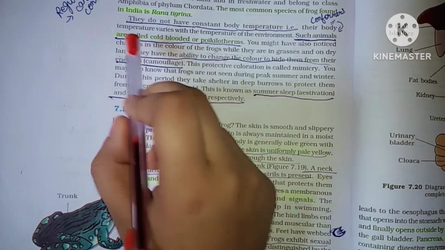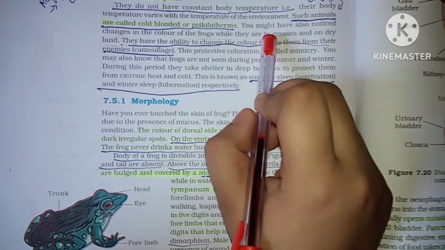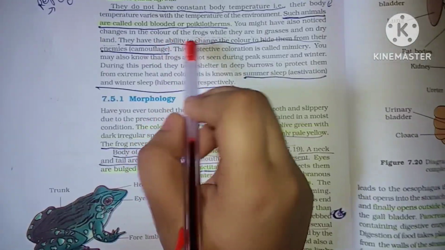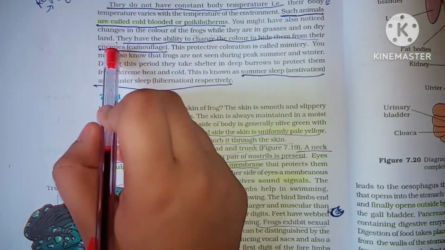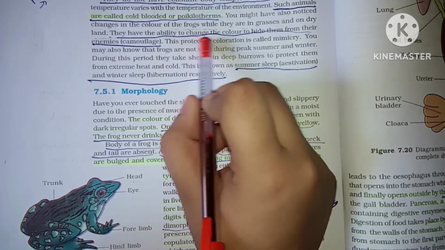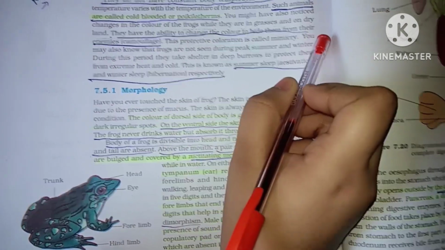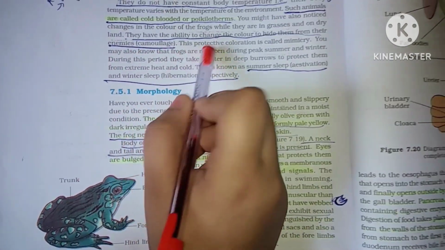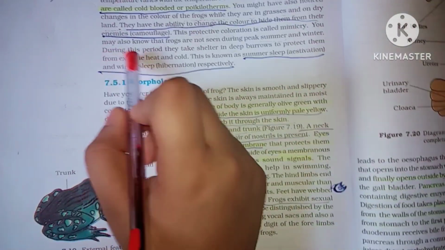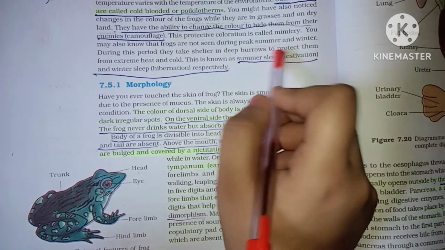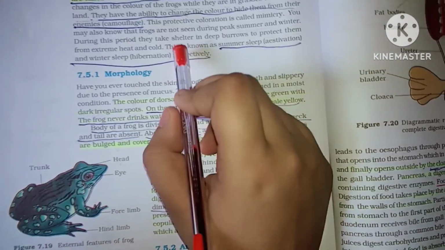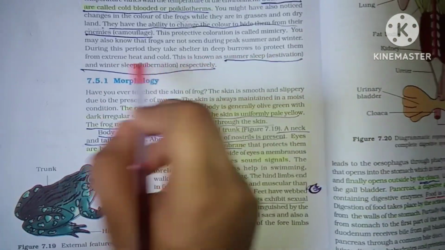You might have also noticed changes in the color of the frogs while they are in grasses and on dry land. They have the ability to change the color to hide them from their enemies, camouflage. This protective coloration is called mimicry. You may also know that frogs are not seen during peak summer and winter. During this period, they make shelter in deep burrows to protect them from extreme heat and cold. This is known as summer sleep estivation and winter sleep hibernation respectively.